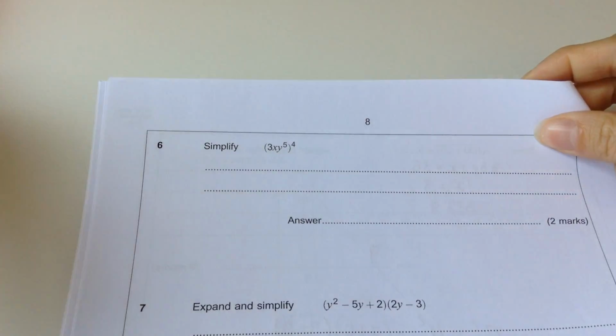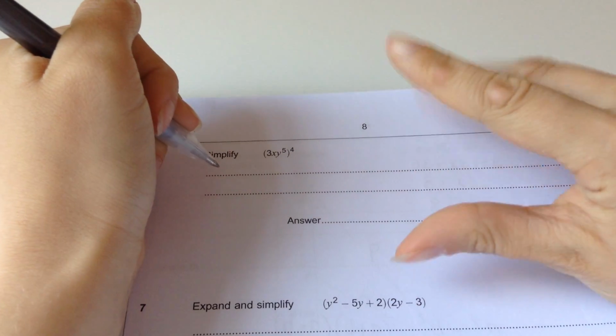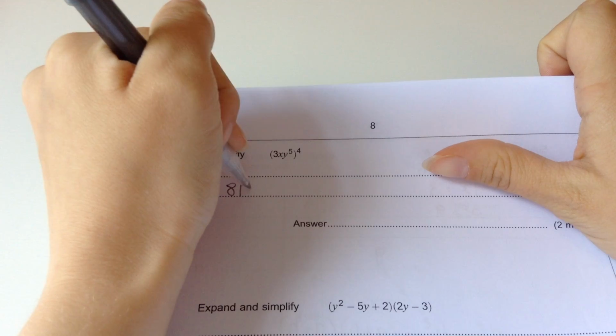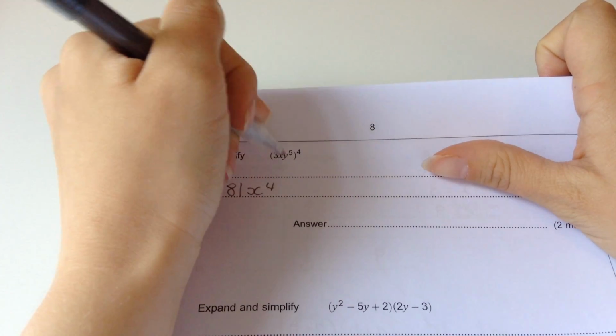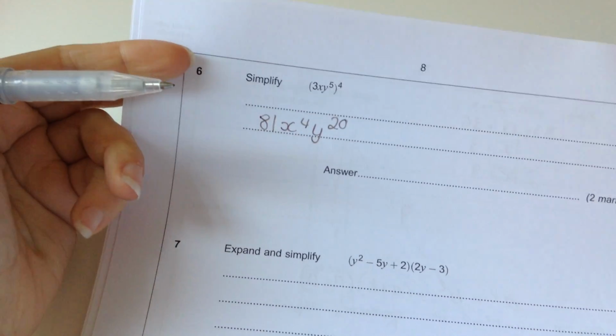Simplify. So I'm going to do 3 to the power of 4, which is 81. x to the power of 4, and y to the power of 5 to the power of 4, which makes 20.